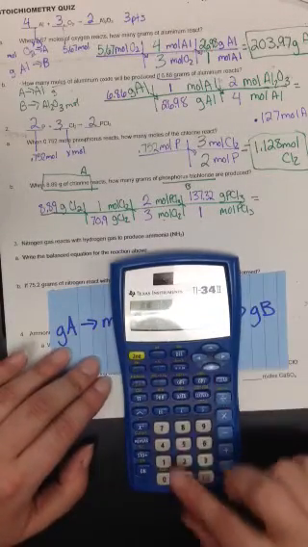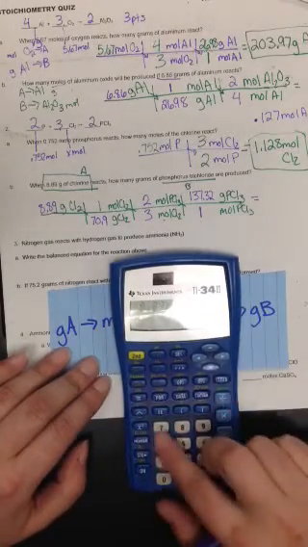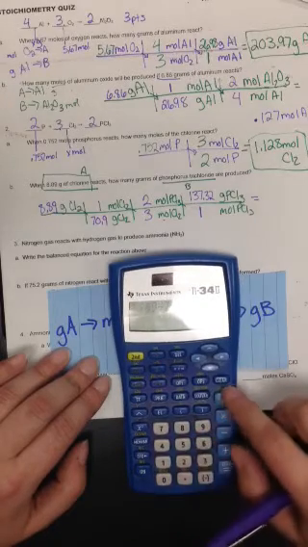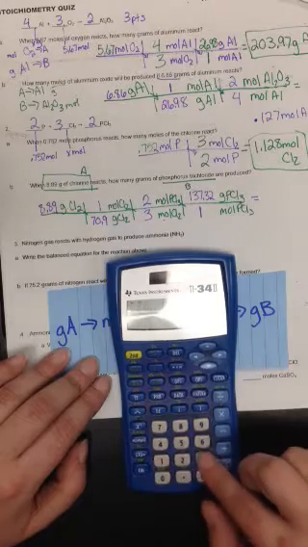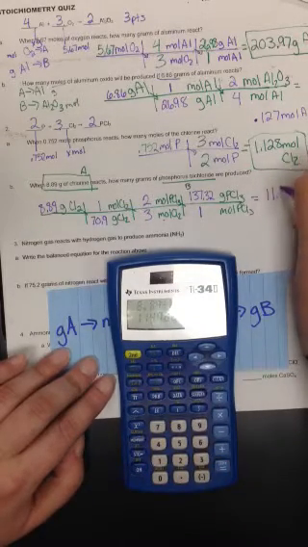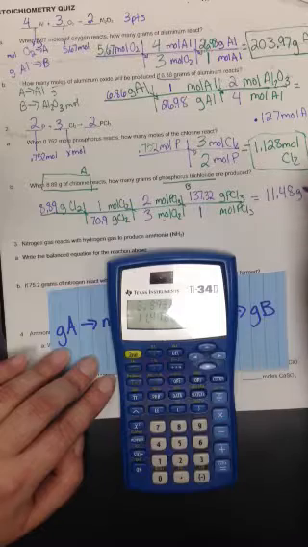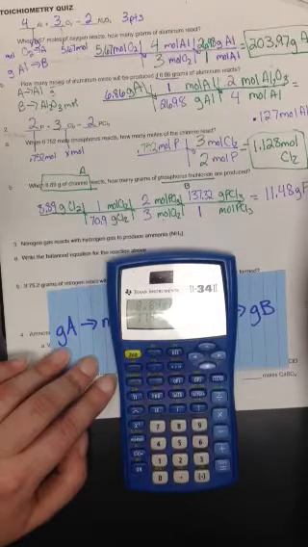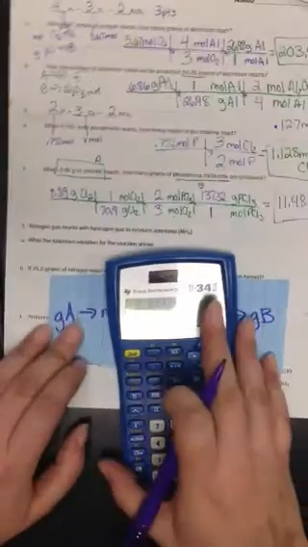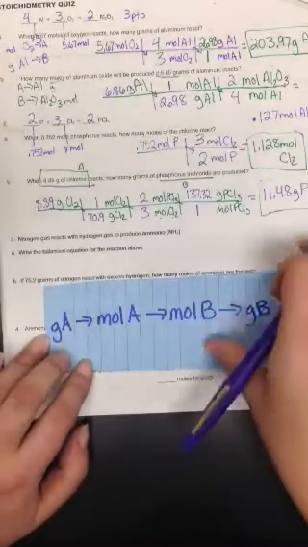We take the calculator, 8.89 divided by 70.9 times 2 divided by 3 times 137.32 equals 11.48 grams PCl3. We circle it. We're all responsible now. Cool. Alright, let's move on to the bottom.